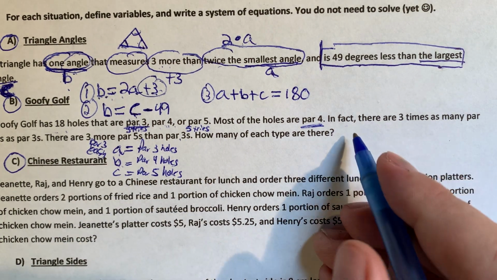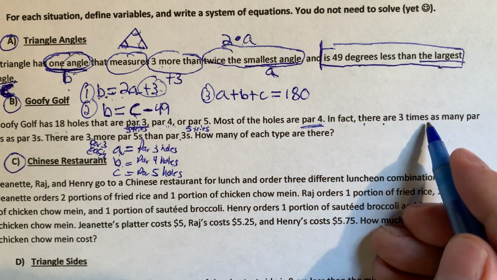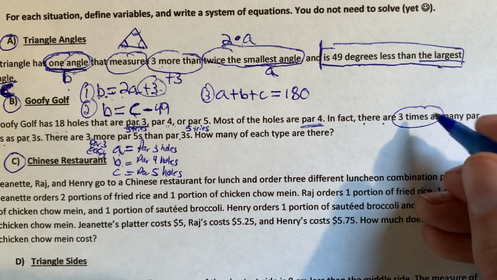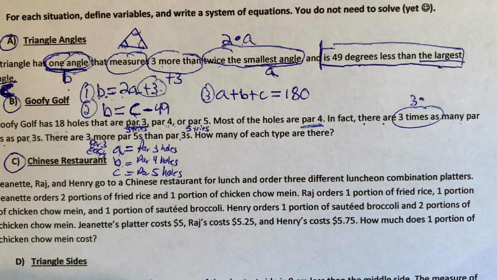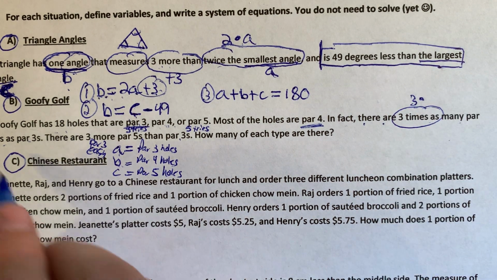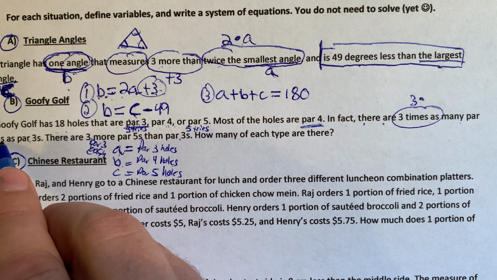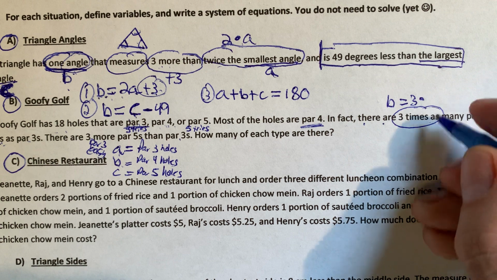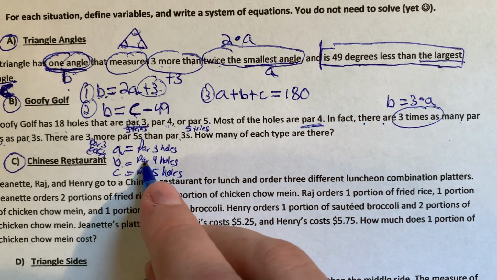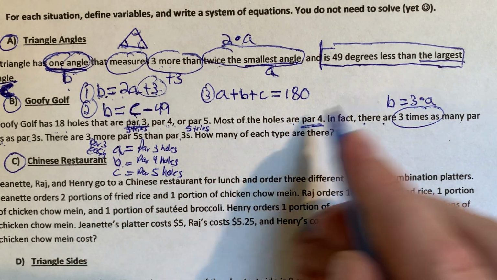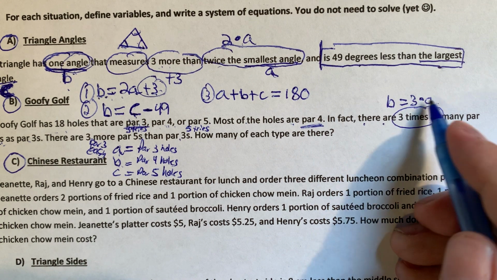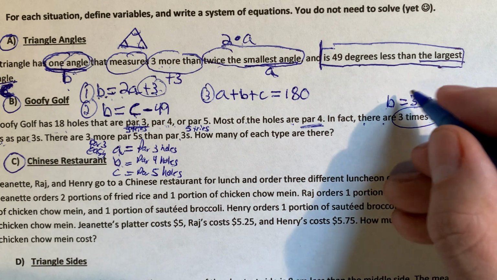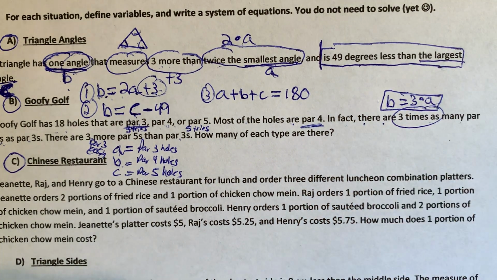Well, it said there are 3 times as many par 4s as par 3s. So 3 times as many. What is being multiplied? What's the one that's bigger? There are more par 4s than par 3s. So the number of par 4s is going to equal 3 times the number of par 3s. The medium ones, it says most of them are par 4s. So if you do 3 times the easy ones, that's a much bigger number, and it will be the par 4s. So that's one equation. B equals 3 times A.